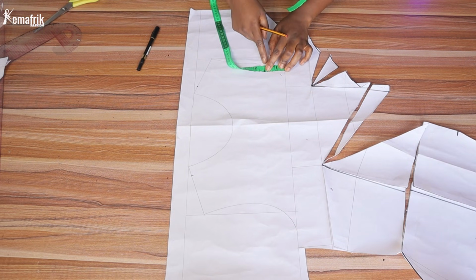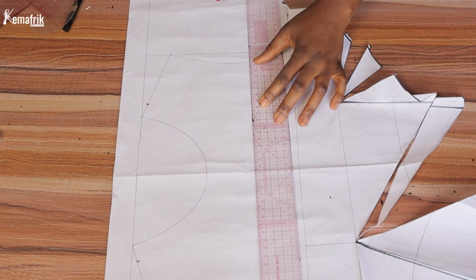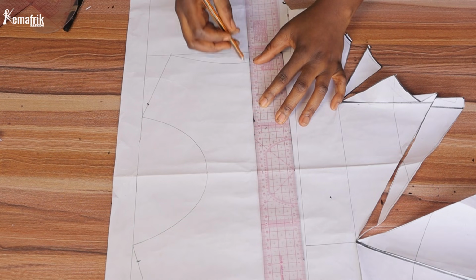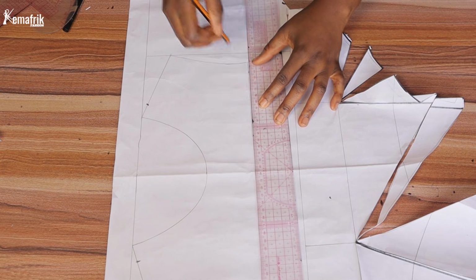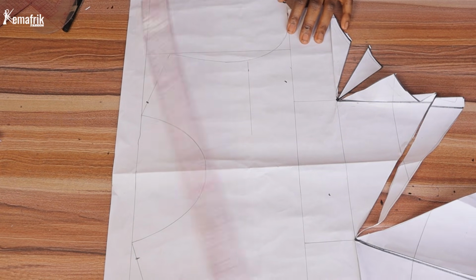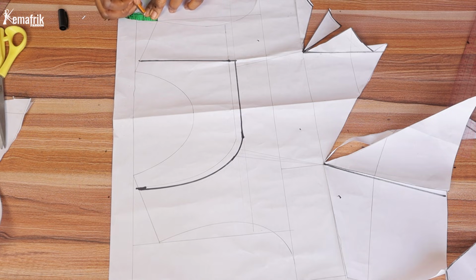So on this side of my pattern, I marked 2 inches. You can also make use of 2.5 inches. And then I drew out a line. That is just a guiding line. It's not like I'm going to make use of this line, okay, apart from to guide me in creating my neckline. So that kind of helped me to know how to curve out this asymmetrical neckline right there.